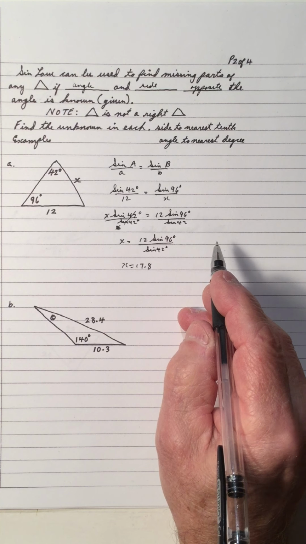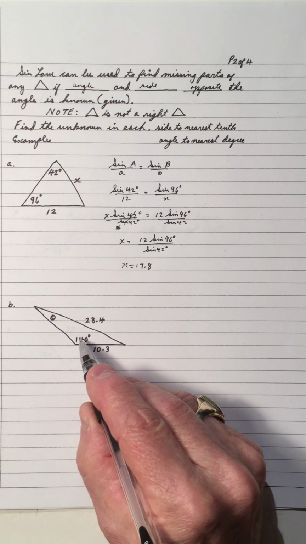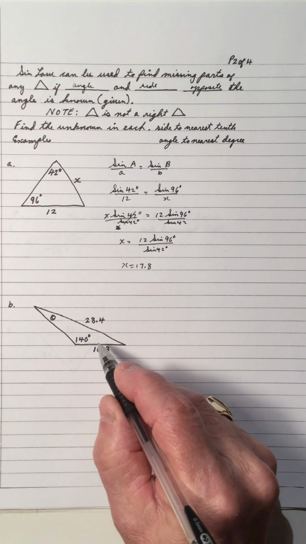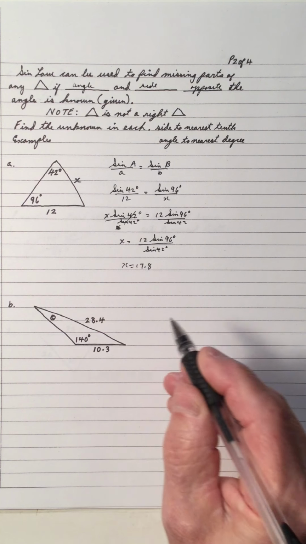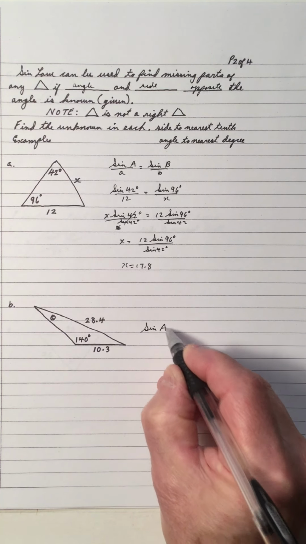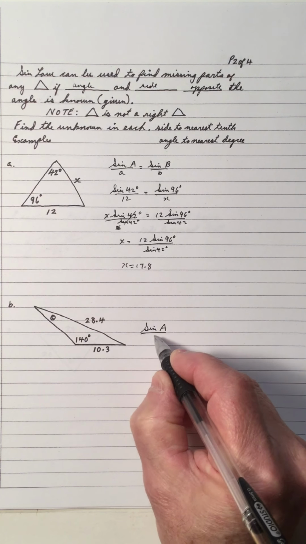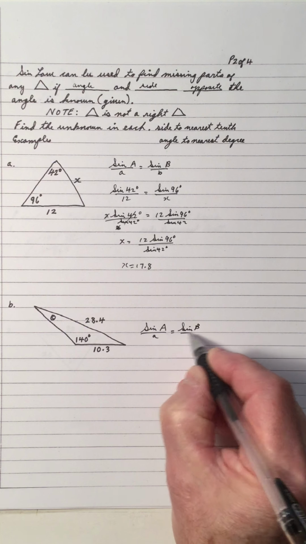B, let's do another example. Again, it's not a right triangle, notice, no right angles. And do we have an angle? Yes. Do we have a side opposite the angle? So we can use the Sine Law. Again, the sine of A over small a, sine of B over small b.